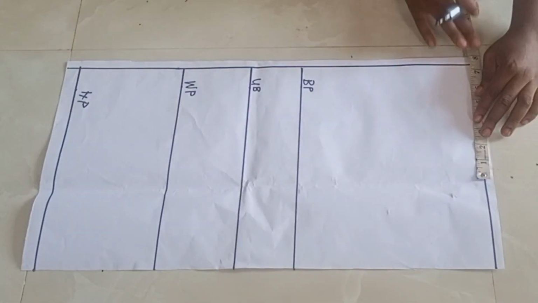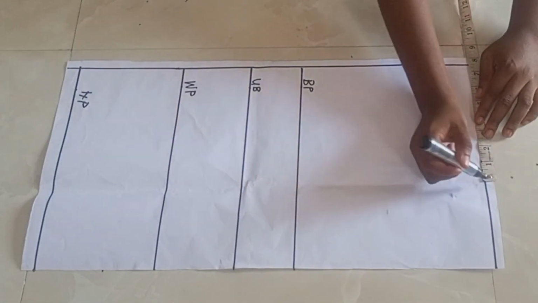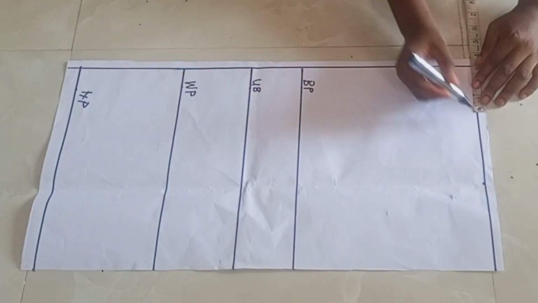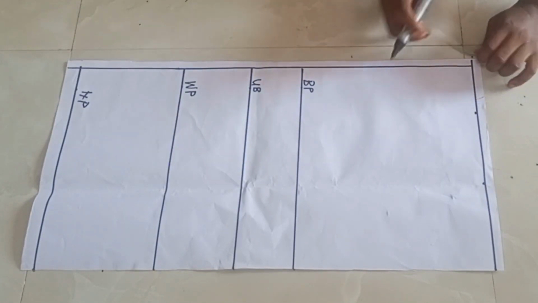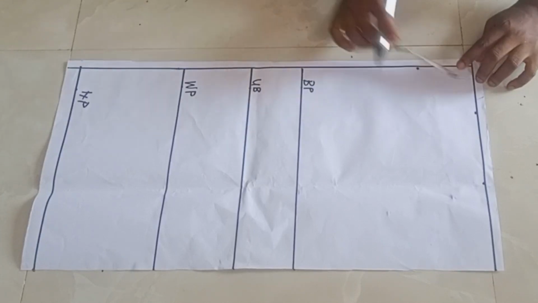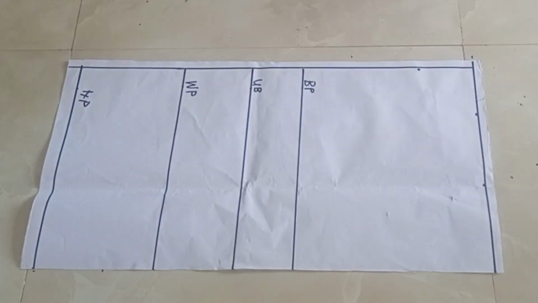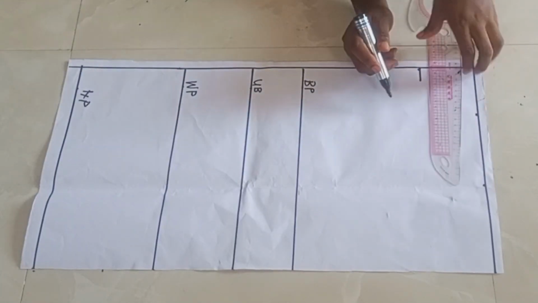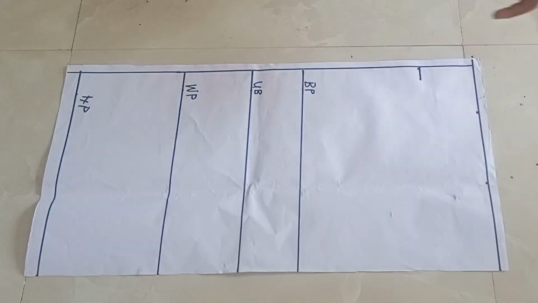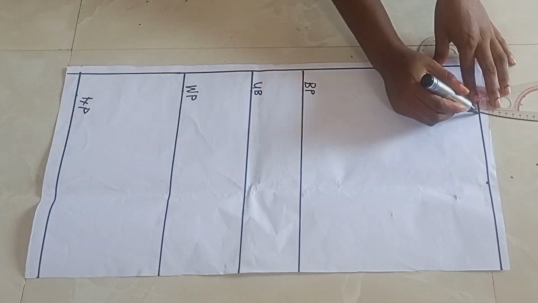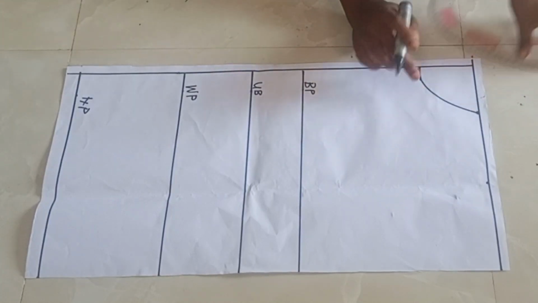The next thing I'm going to do now is to determine my shoulder measurement. My shoulder measurement is 15, and so I'm going to divide it by 2, and I marked 7.5. Next thing I did was to mark 3 inches as my width and also 3 inches as my length. The front neck is usually lower than the back, and so that is why I measured 3 inches as the length as well. At the back it will be less than 3 inches.